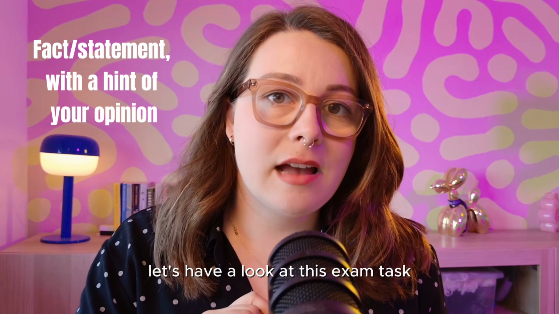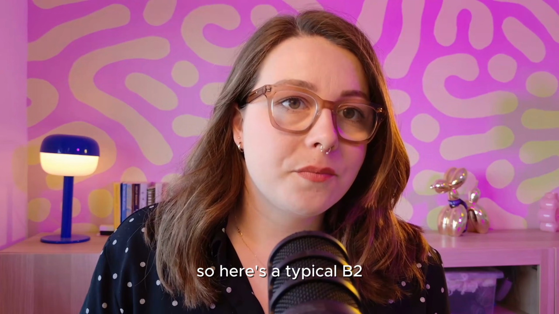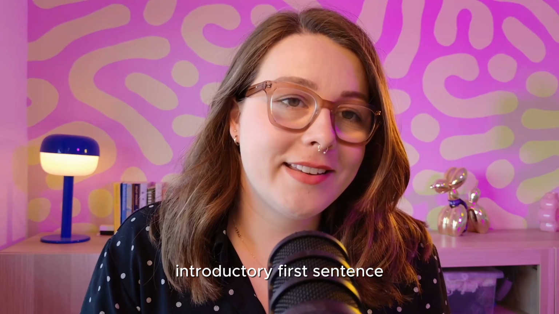Let's have a look at this exam task. It says, your class discussed introducing a 4-day working week. Factors mentioned: employee well-being, company profits, and national productivity. And then we have the same instructions as always. Write an essay between 220 to 260 words for your tutor, discussing 2 factors and explaining which is the most important for most people.